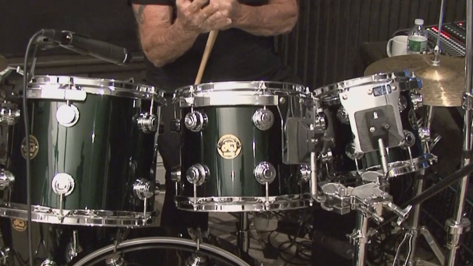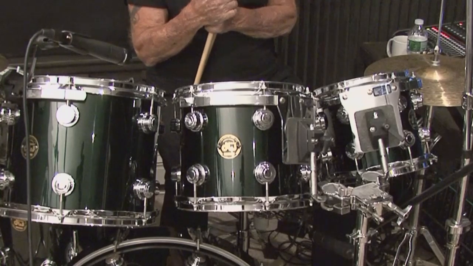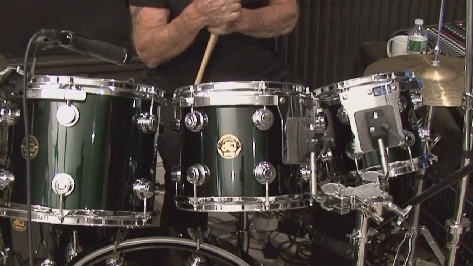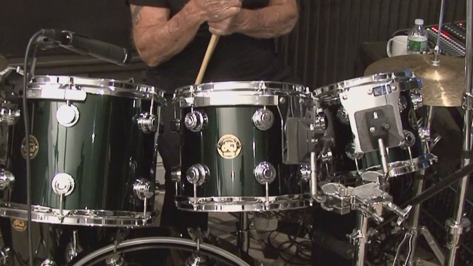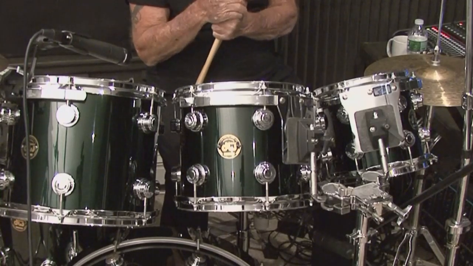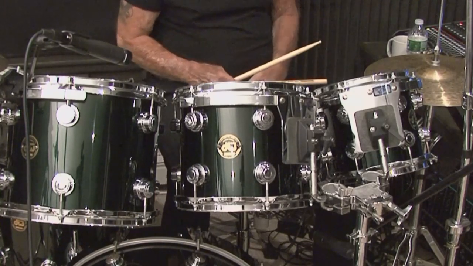What is straight ahead? We're in 4/4. We're counting eighth note triplets. Again, when I count the triplet, in this particular case, it's not going to be one triplet, two triplet. It's going to be one and two and three and four and.